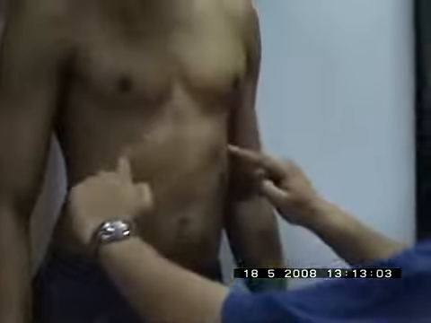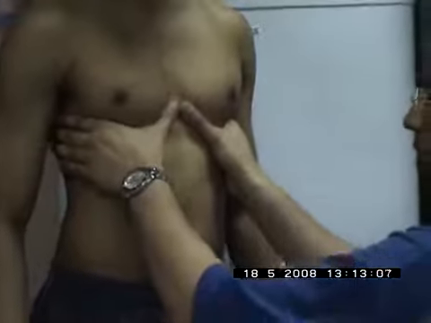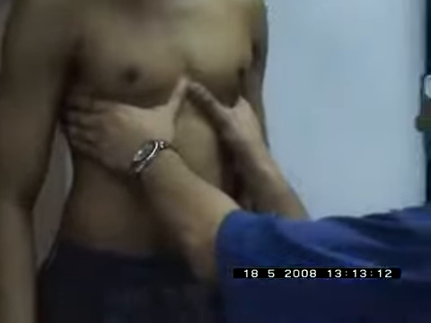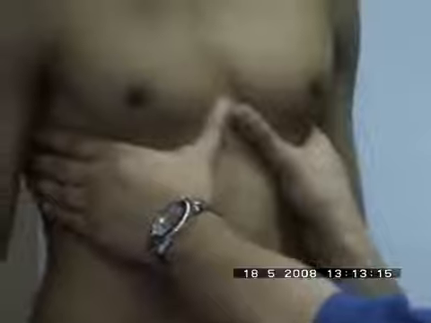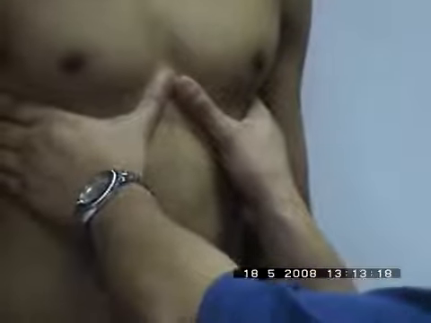Third point would be the angle of the epigastric. Okay, epigastric angle. How do you see for the epigastric angle? This is the costal arch. So just fix your hand like this. See, so the angle is approximately 90 degrees. Okay, the angle must be 90 degrees. Epigastric angle 90 degrees.